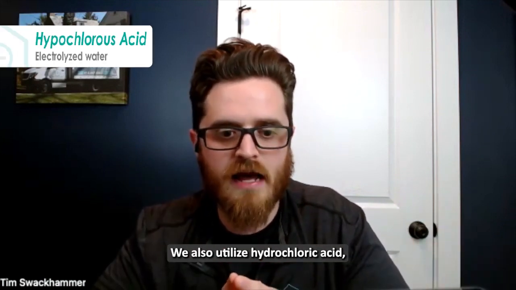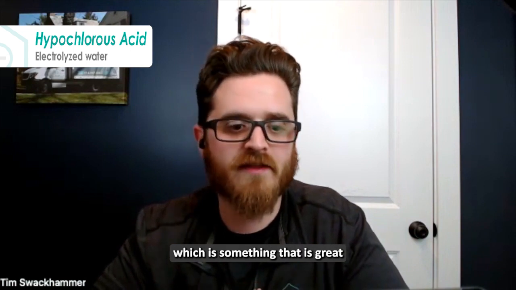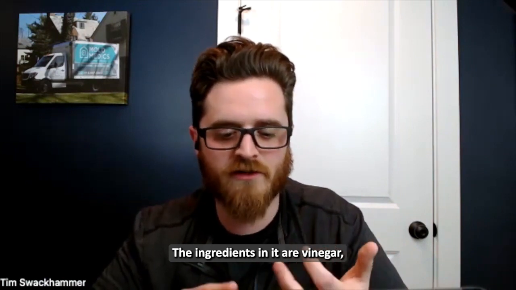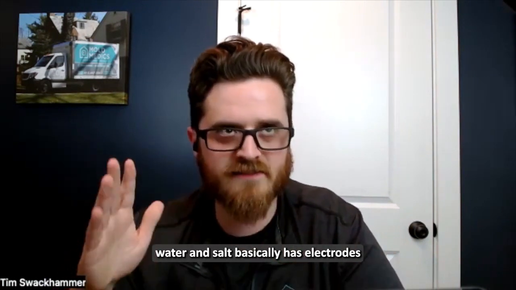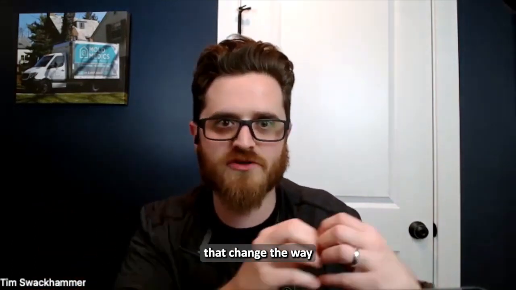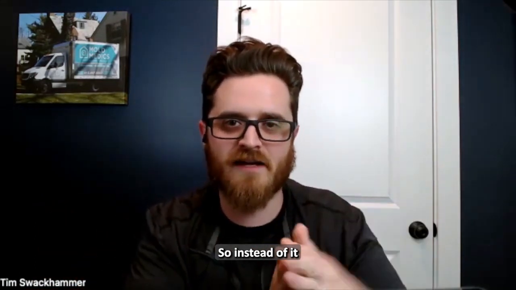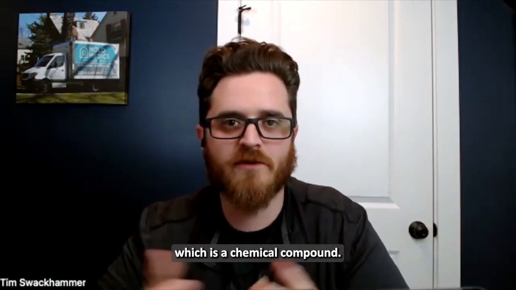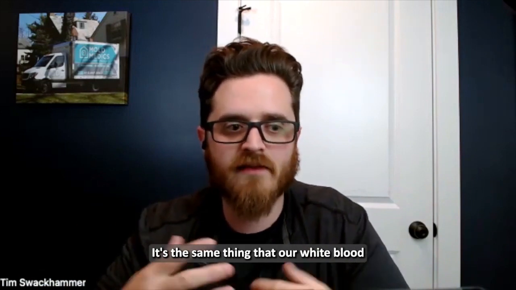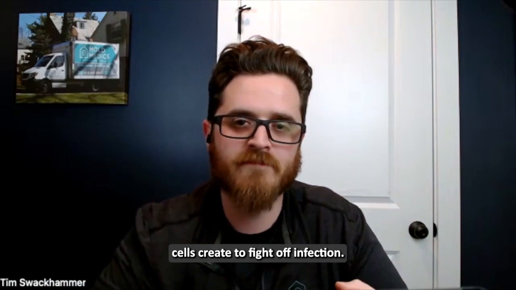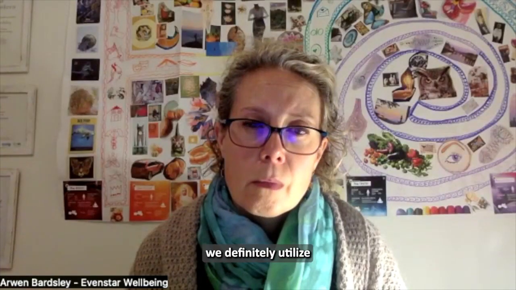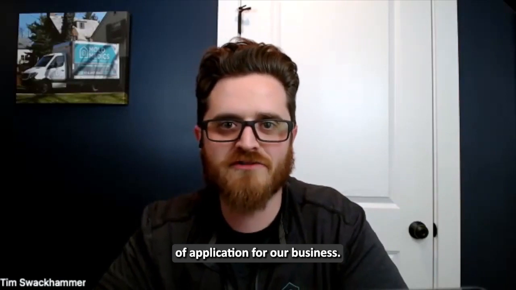We also utilize hypochlorous acid, which is great because we're able to produce it on site. The ingredients in it are vinegar, water, and salt. The machine has electrodes inside that change the way the molecules are bonded together. So instead of it just being that mixture of water, salt, and vinegar, it creates hypochlorous acid, a chemical compound. It's the same thing that our white blood cells create to fight off infection. It's an extremely potent disinfectant while having an excellent safety profile. So that's something we definitely utilize because it has a wide variety of applications for our business.